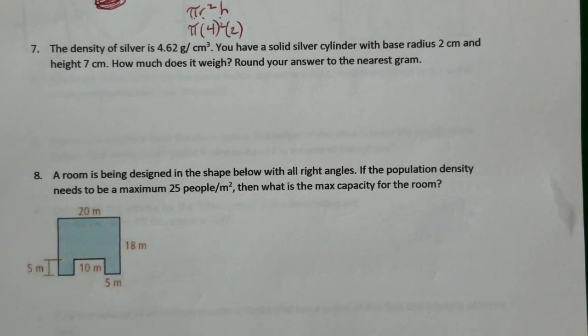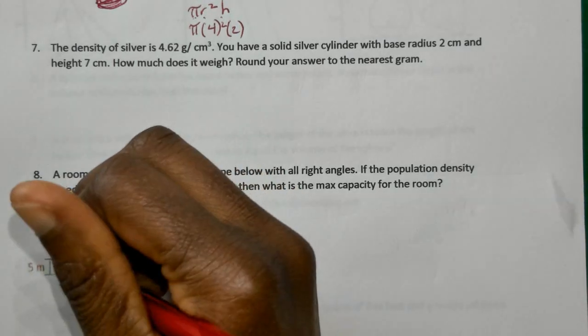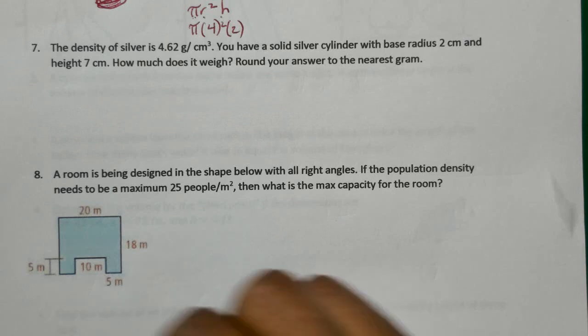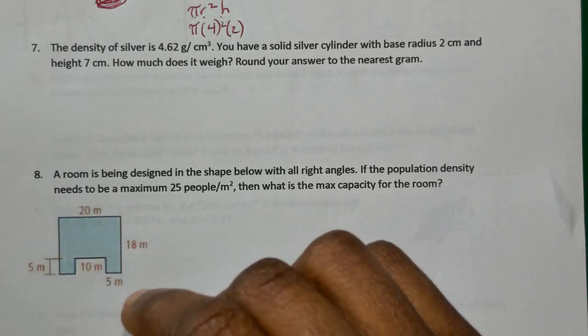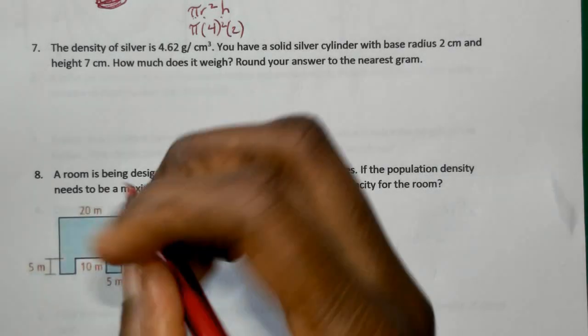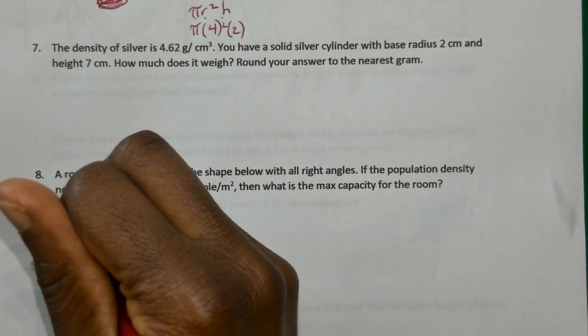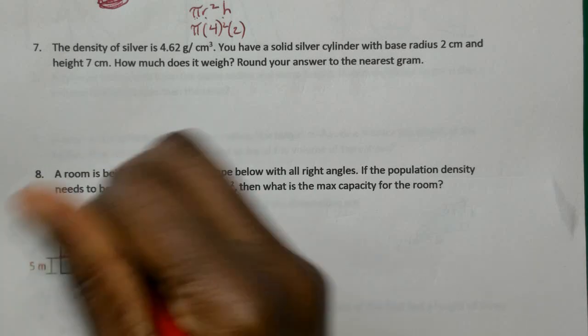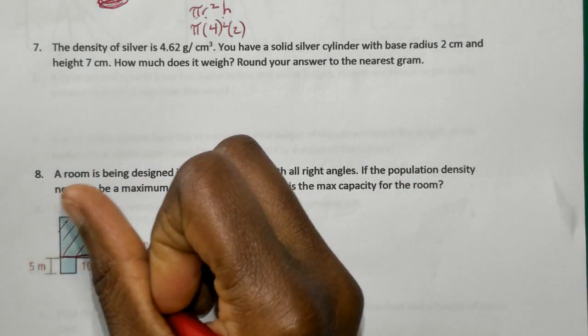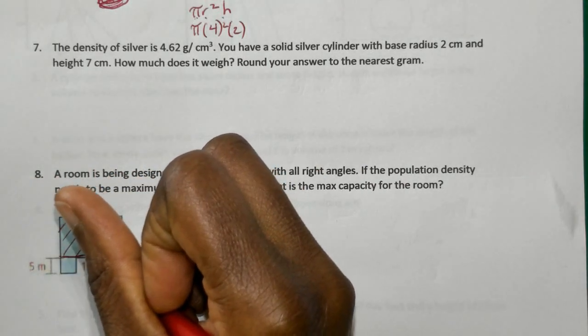And then another population density where you're having to find the area. So just to remind you, you can divide these shapes, like for 5 and 8, up into different pieces, because we don't have an area for a shape like this, but we do have an area for this shape. And then we can find the area of these 2 shapes.